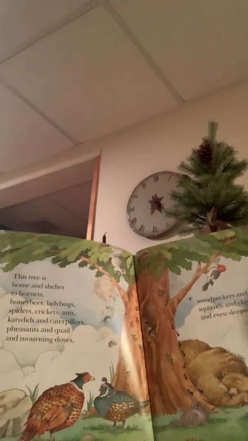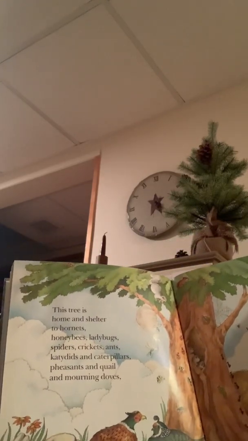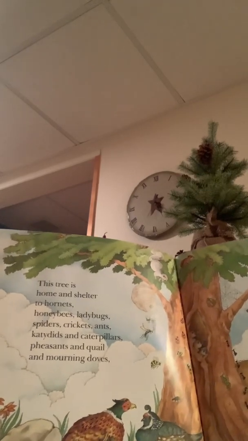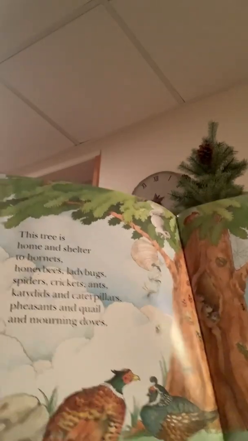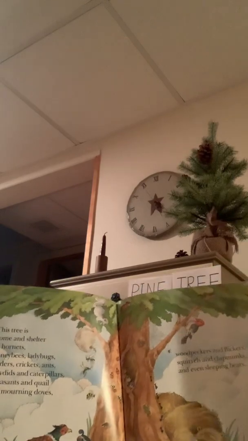This tree is home and shelter to hornets and honeybees, ladybugs, spiders, crickets, ants, katydids, and caterpillars, pheasants and quail, and mourning doves, woodpeckers and flickers, squirrels and chipmunks, and even sleeping bears. So this tree is actually a home.